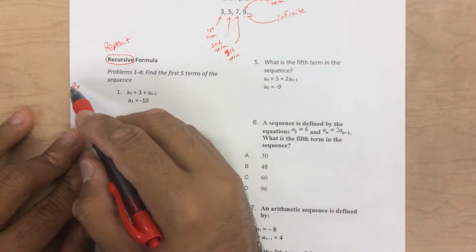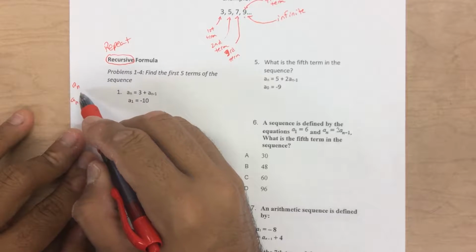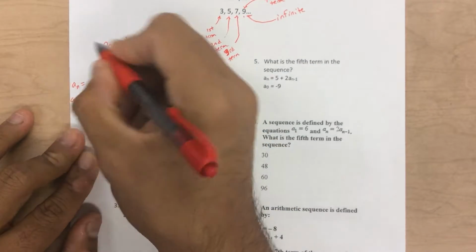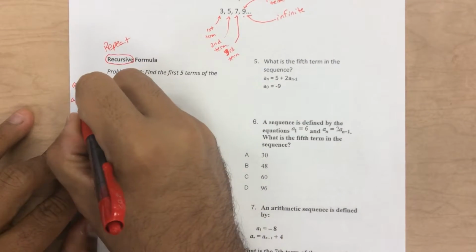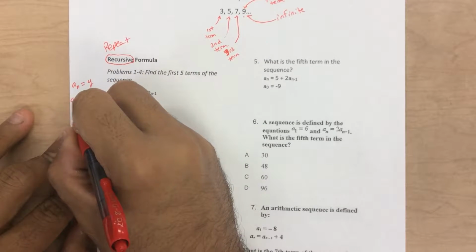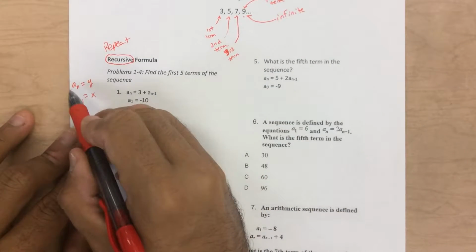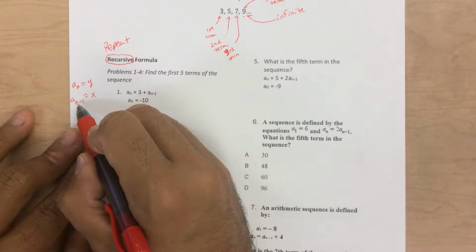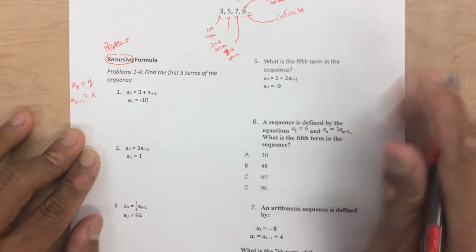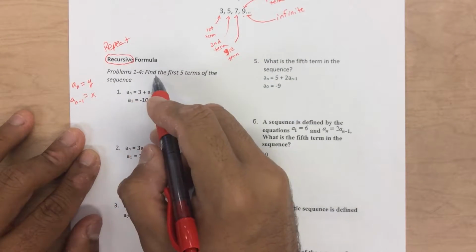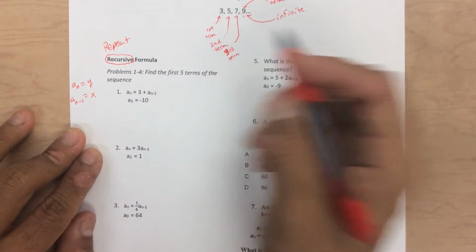Now, the a sub n, in my mind, when I look at these problems, means y. A sub n minus 1 means x, okay? So anytime you see a sub n, that means y. A sub n minus 1 is x, okay? So if you look at problems 1 through 4, it says find the first 5 terms of the sequence, okay?